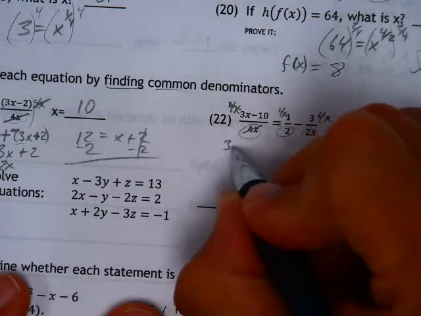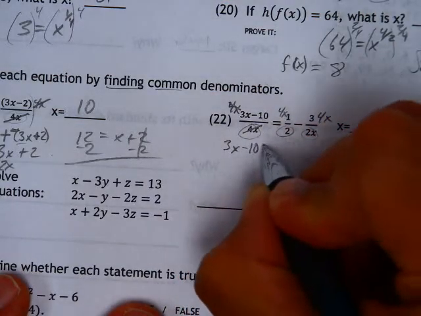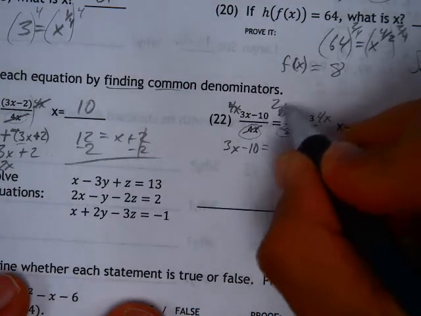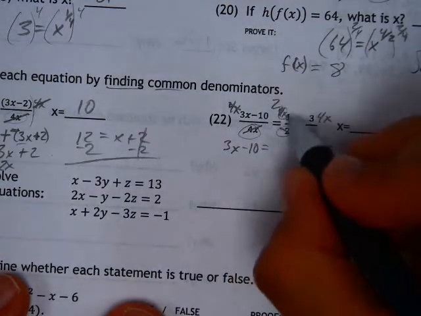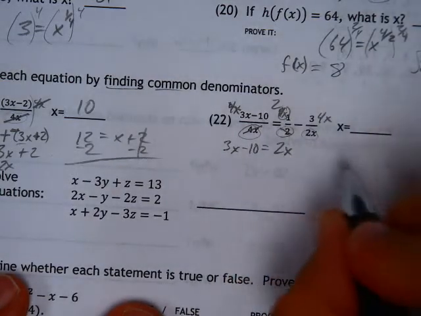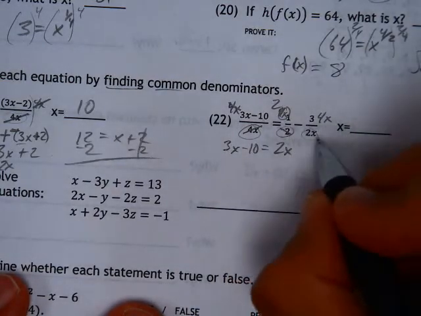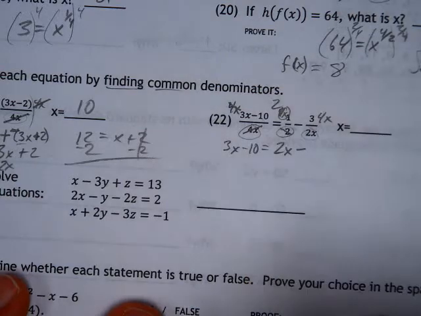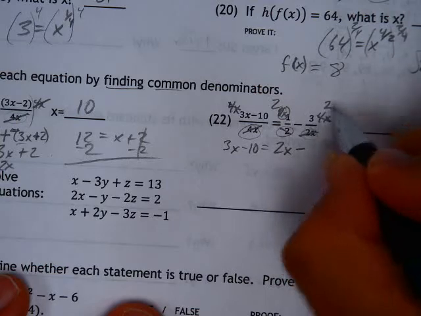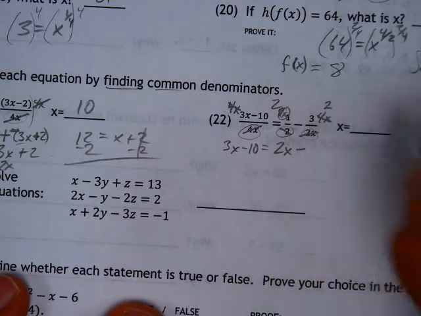So I've got a 1 times the 3x minus 10 equals. 2 goes into 4 twice. I'm left with that 2, that x, and I multiply it by the 1. Okay, no biggie, 2x. This is a minus. 2x goes into 4x 2 times. The x's cancel and 2 goes into 4 twice.